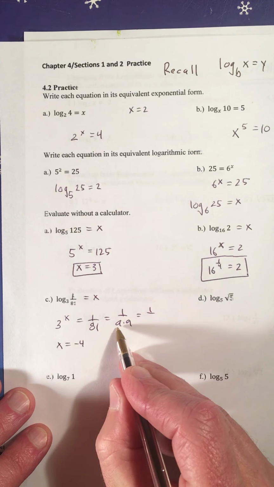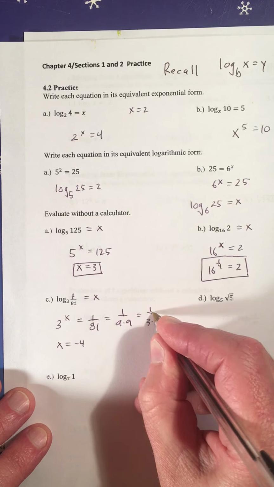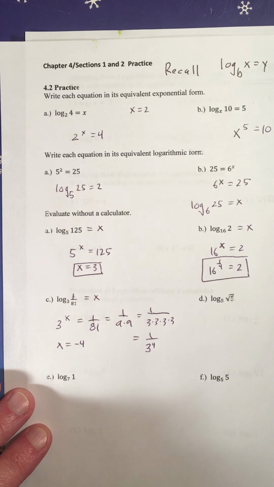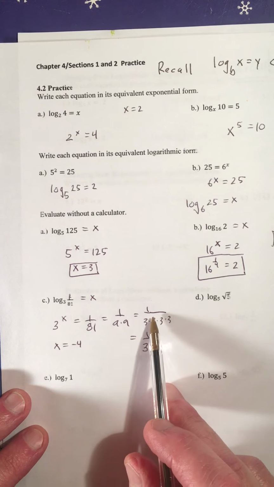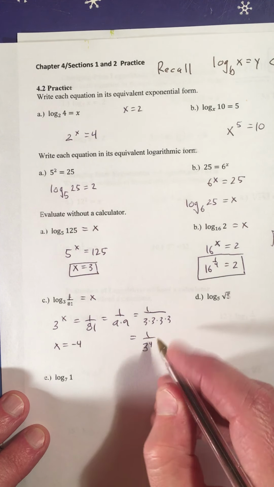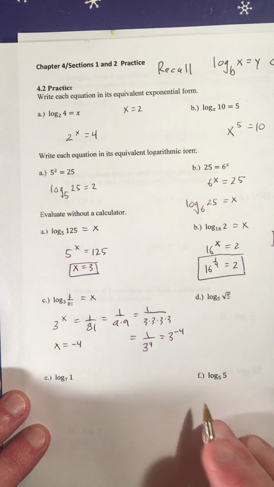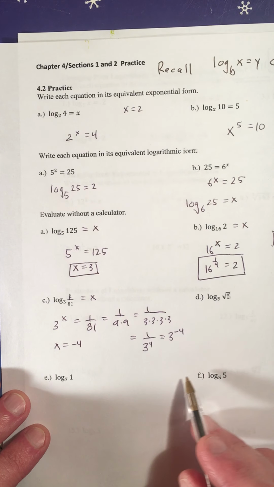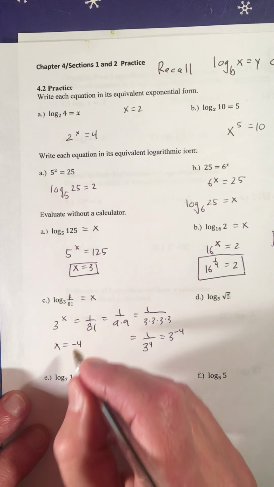And 9 times 9 is 3 times 3 times 3 times 3, so this is 1 over 3 to the 4th, which is equal to 3 to the -4. So you set 3 to the -4 equal 3 to the x. 3 to the x is equal to 3 to the -4, therefore x equals -4.